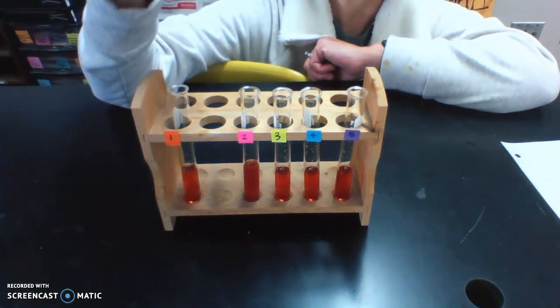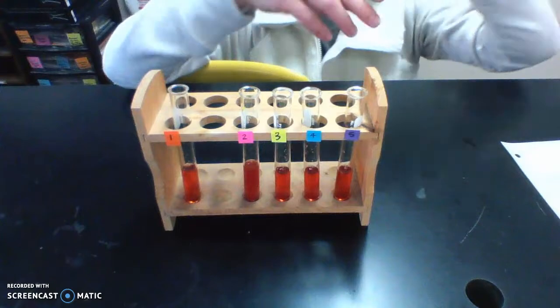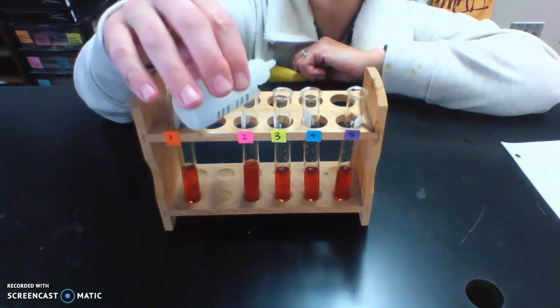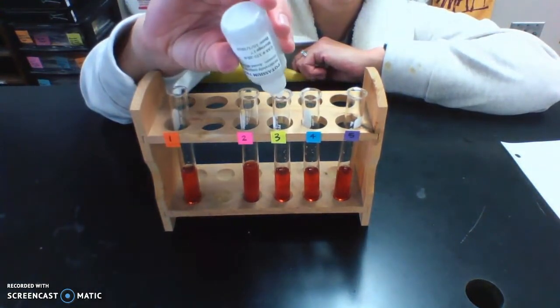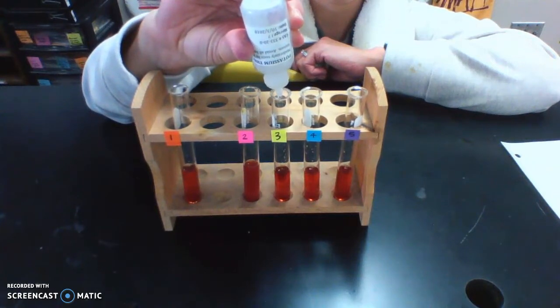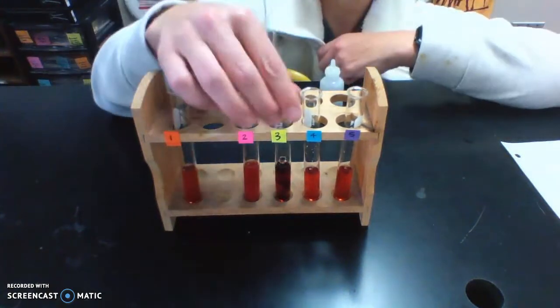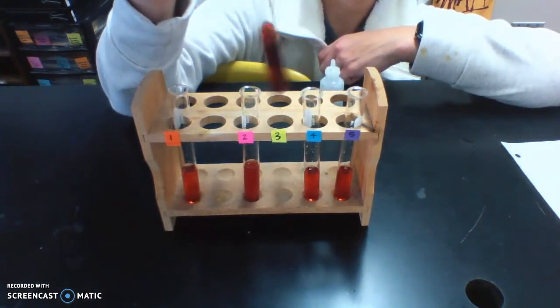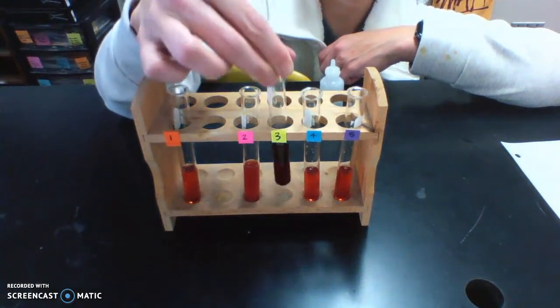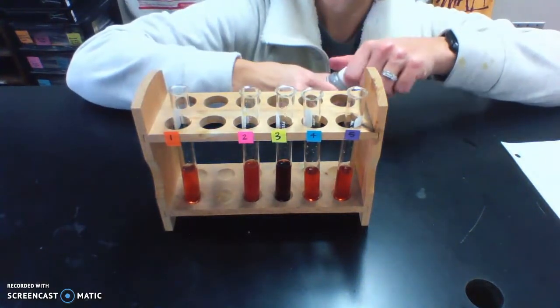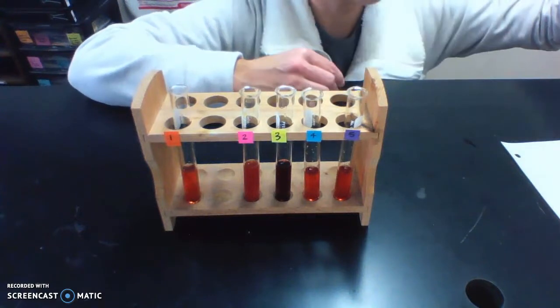Let's add to tube 3 more KSCN, the thiocyanate ion. You can see this one gets darker red. Still looks like it's on that red side, okay? All right, so it's shifted the same way.